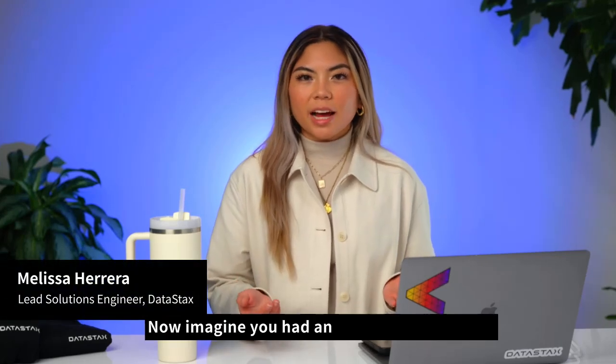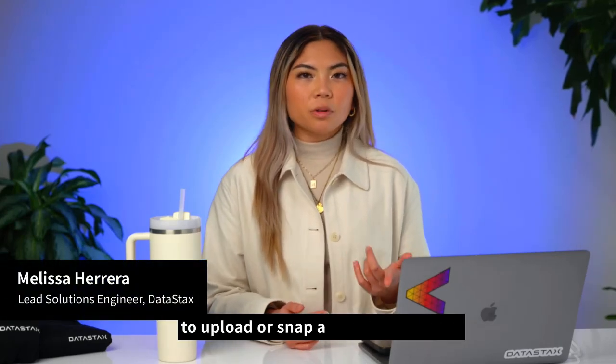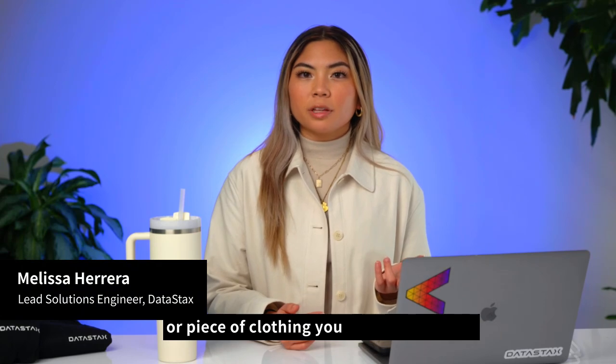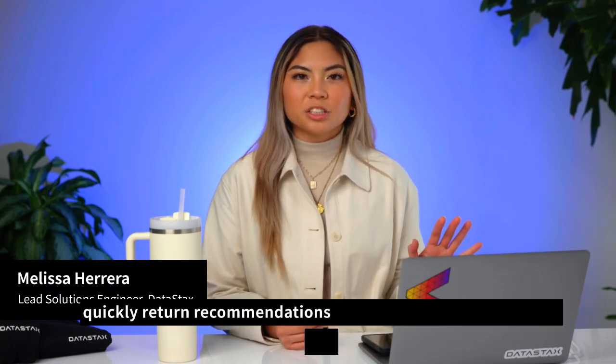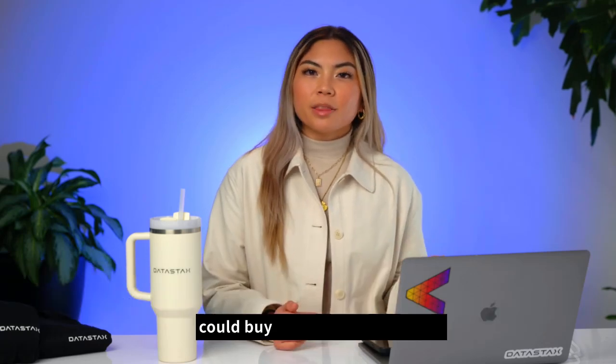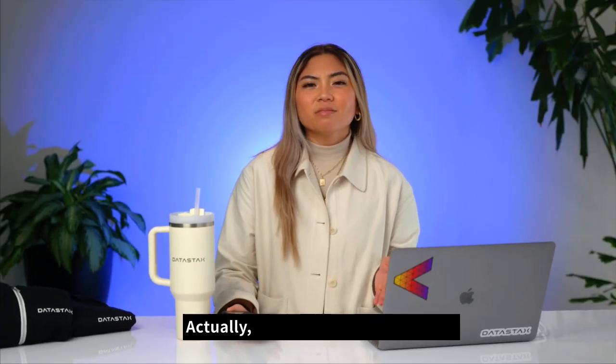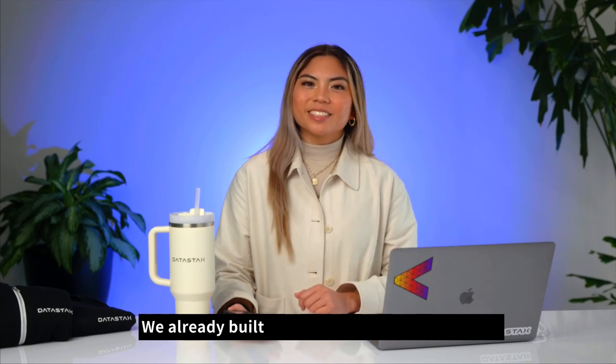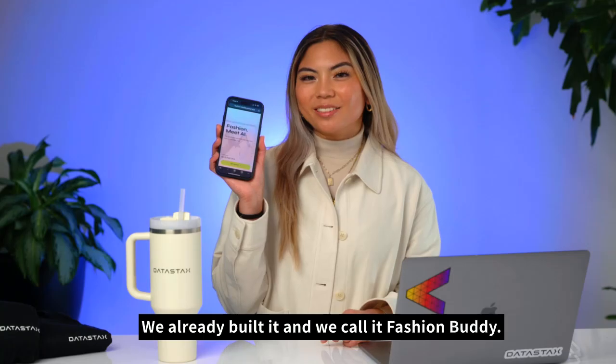Now imagine you had an app that allowed you to upload or snap a photo of an outfit or piece of clothing you like, and it would quickly return recommendations of similar products and where you could buy them from right away. Actually, you don't have to imagine. We already built it, and we call it Fashion Buddy.